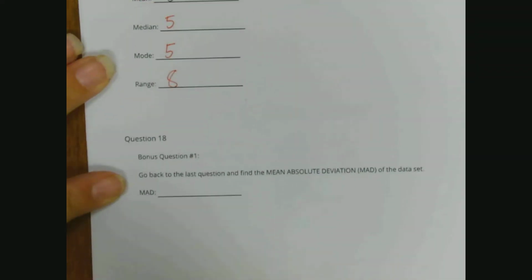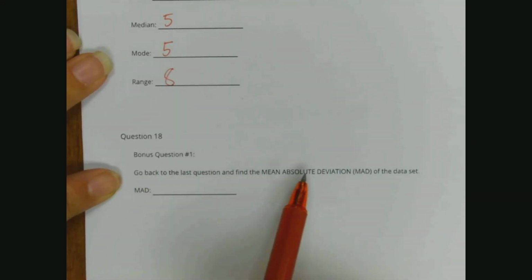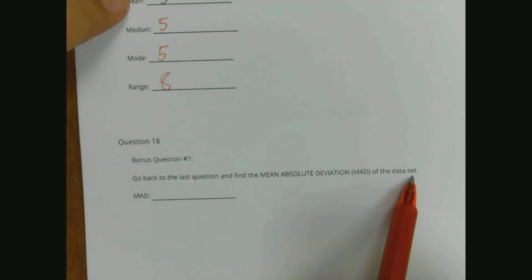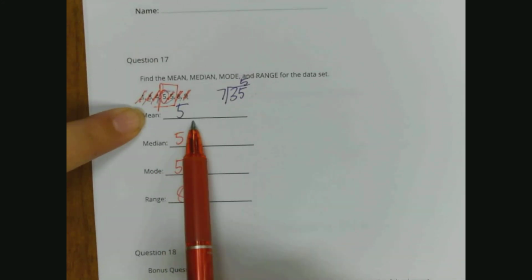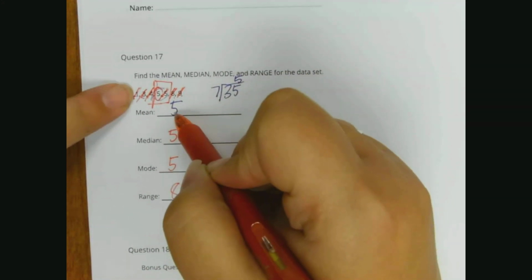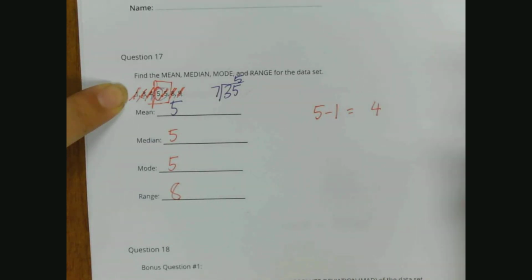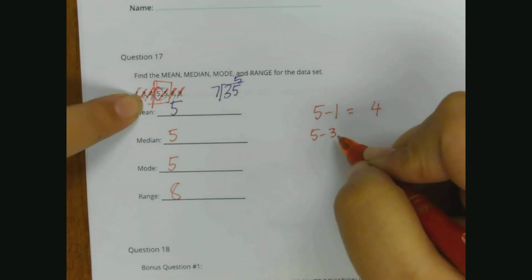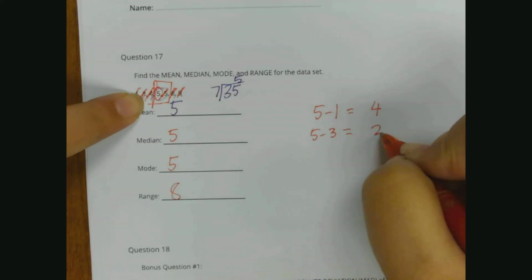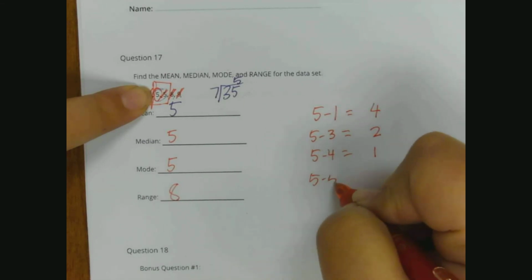The bonus question goes back to this. It says, go back to the last question and find the mean absolute deviation, or MAD, of the data set. Now, we know the mean is 5, okay? And remember, to find MAD, we have to subtract 5 with each number. So 5 minus 1, that equals 4. 5 minus 3, that equals 2. 5 minus 4 equals 1, and then I have 5 minus 5 twice.